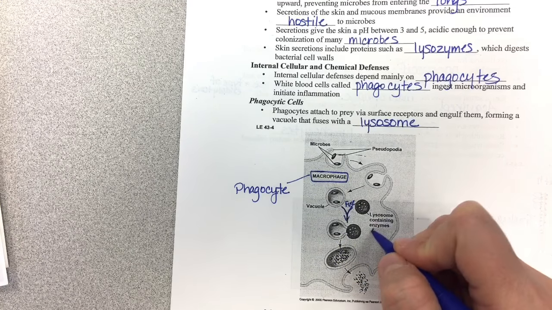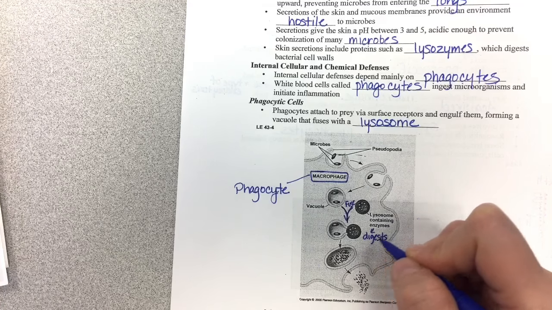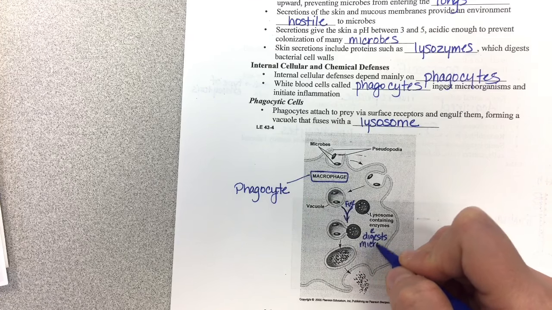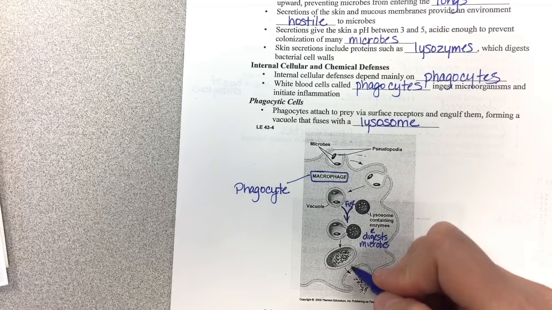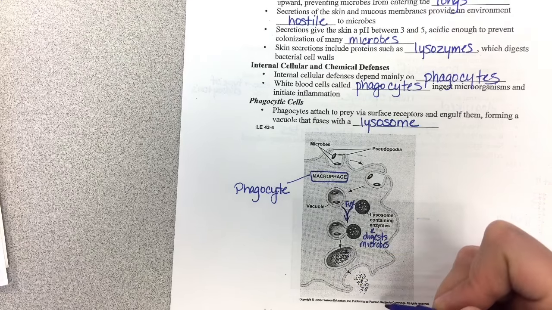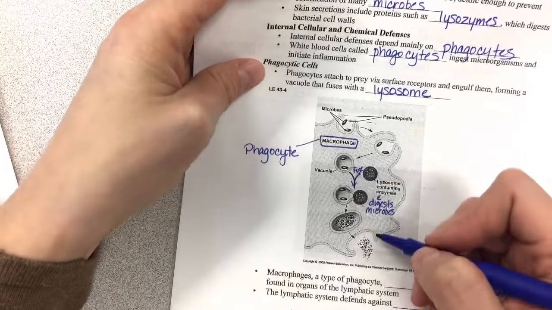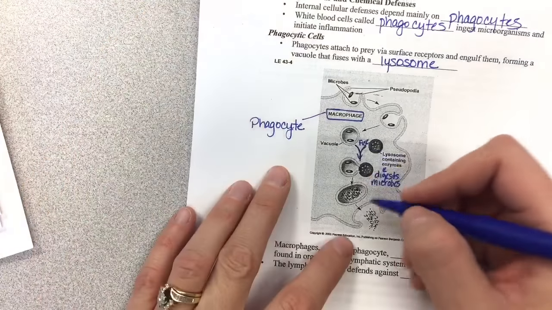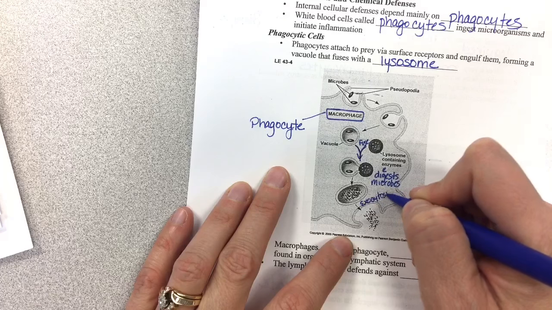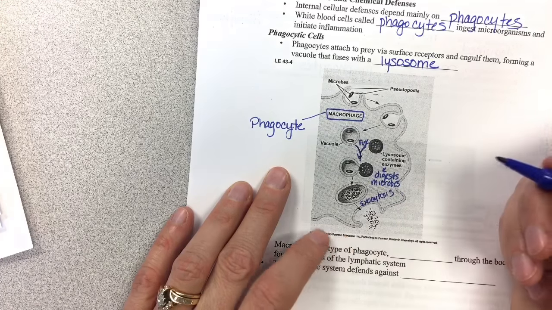So this digests the lysosome containing enzymes. When it fuses, it digests the microbes. And then the vacuole fuses with the membrane again and expels the digested contents of the microbes, and this is exocytosis. So it's leaving via exocytosis.